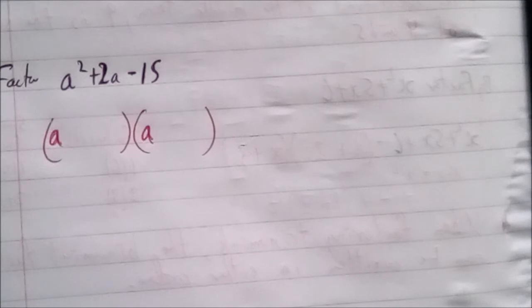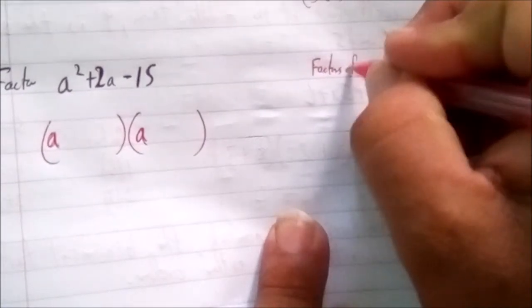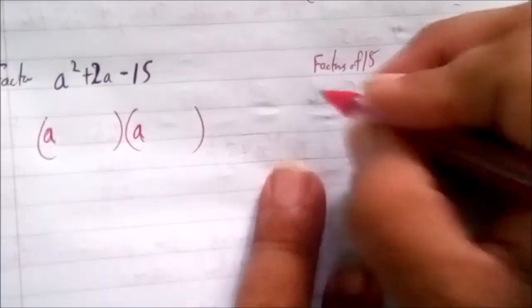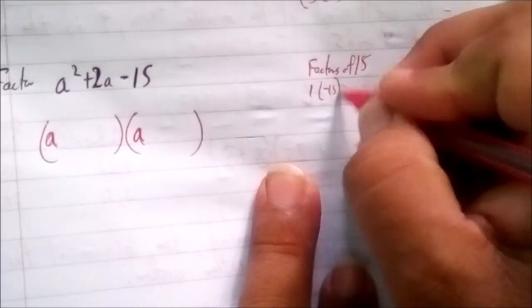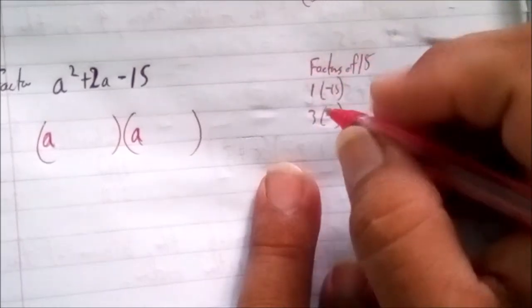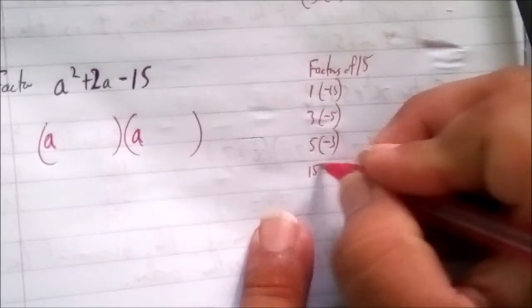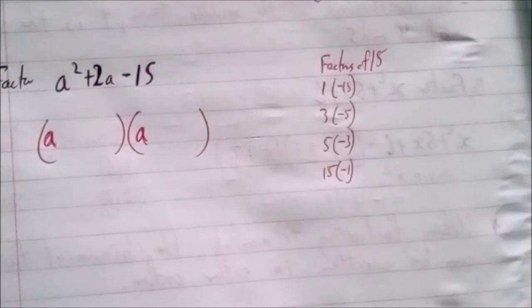Then to fill in the blanks, we must find two integers whose product is negative 15 and whose sum is positive 2. So we start to find factors of 15. They are 1 times negative 15, that gives me a negative 15. 3 times negative 5, that gives me a negative 15. 5 times negative 3, that gives a negative 15. Positive 15 times negative 1, that gives a negative 15.